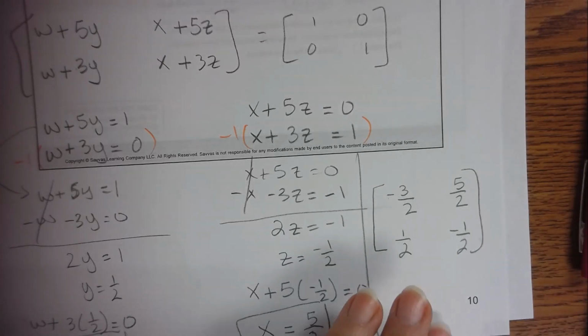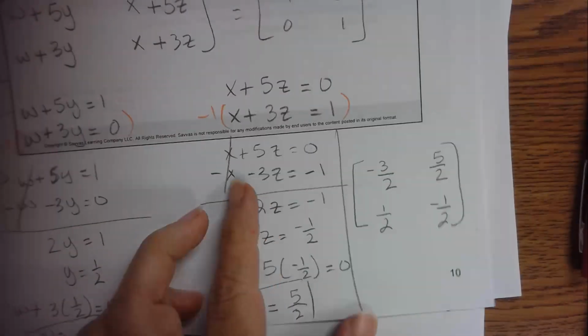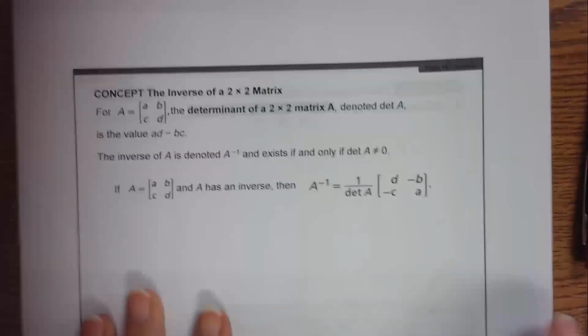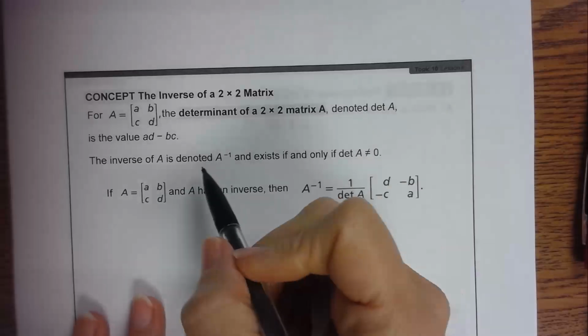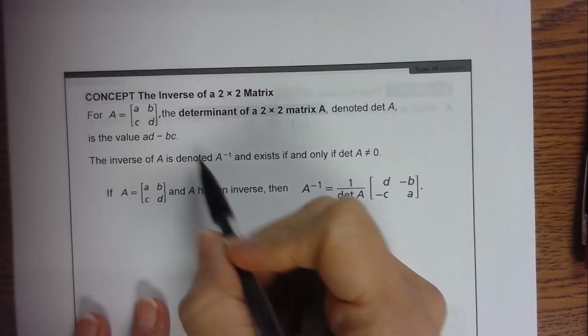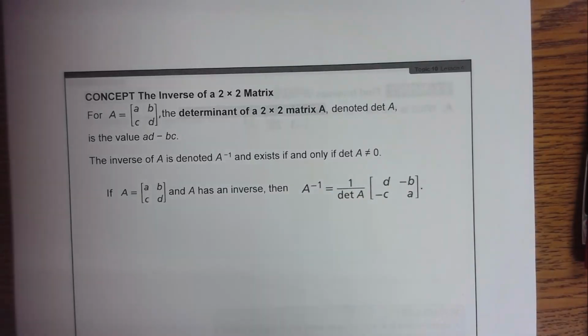Okay, how do you know if a matrix has an inverse or not? That's what we call the determinant of the matrix. Actually, no, take that back. We use the determinant of a 2 by 2 matrix to find out if it has an inverse or not.